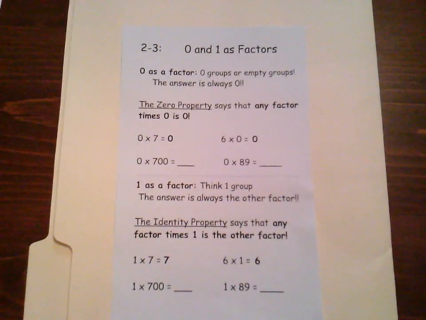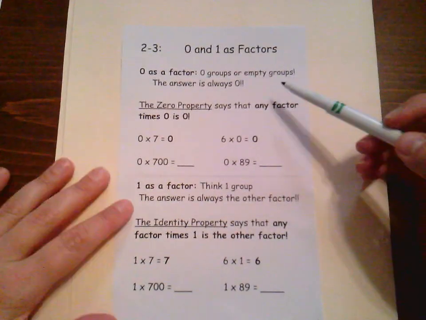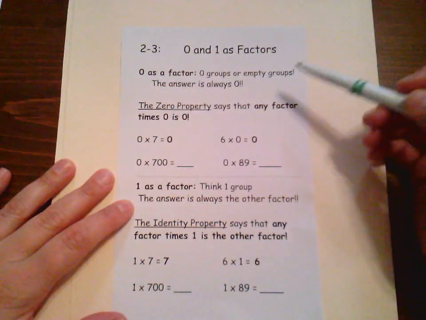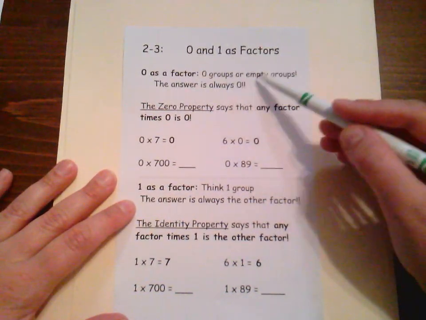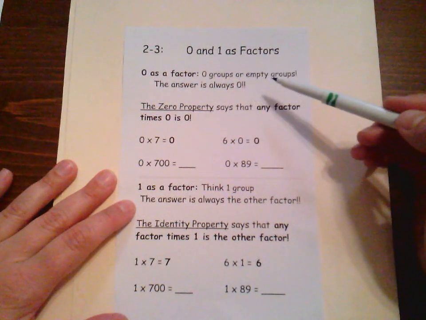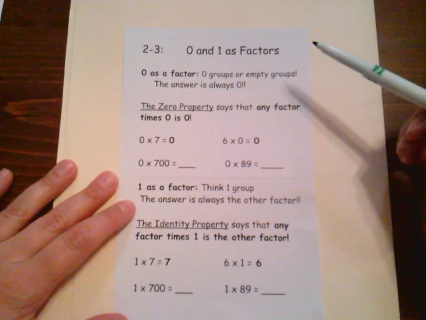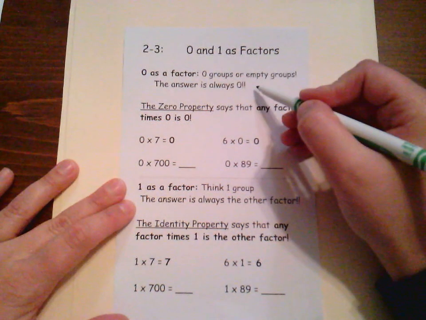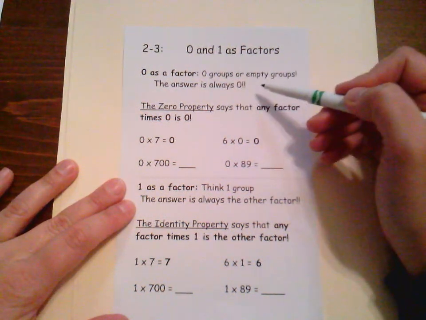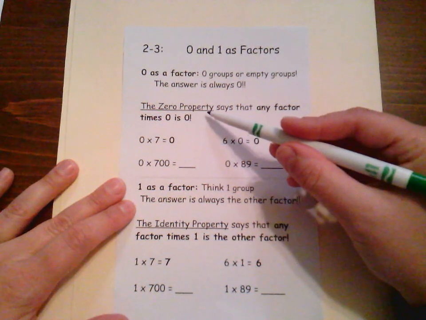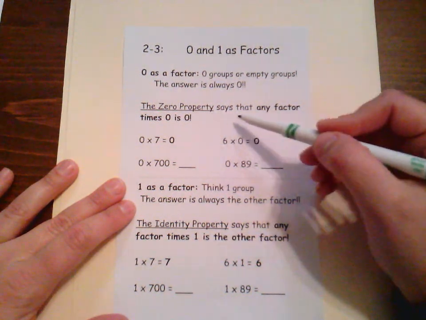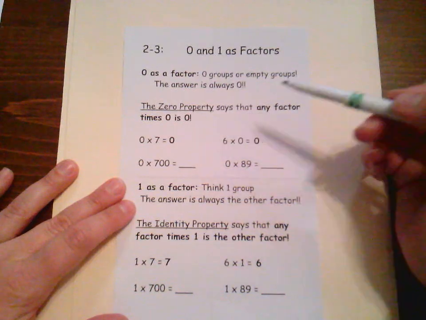We have 0 and 1 as factors. So in this case, 0 as a factor is really simple because when we're looking at 0 as a factor, what it means is that we have 0 groups or empty groups, and the answer is always going to be 0. And you can think about it 2 ways. For example, it could be 0 groups, or you could have empty groups where there's nothing in each group. So we actually have a property called the 0 property, and it says that any factor times 0 is 0.